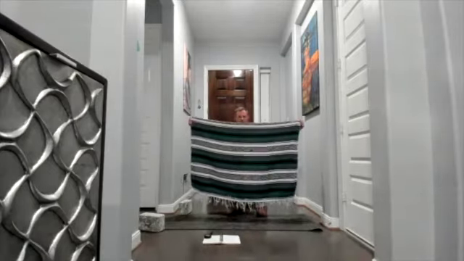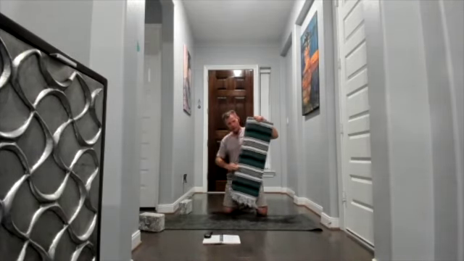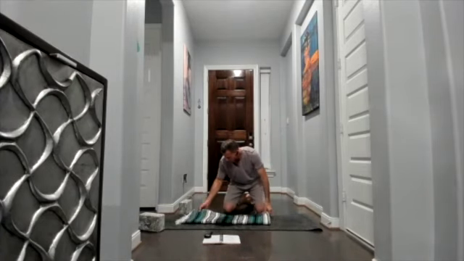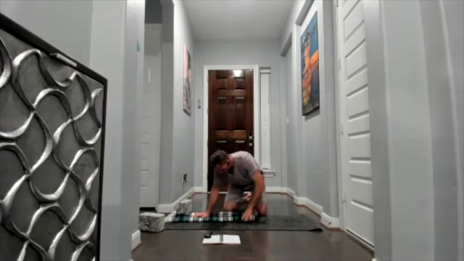So maybe starting with a half folded blanket. Fold it into a quarter. Fold it into an eighth. And if you already know the width of your belly roll, go ahead and fold it however you like. The more narrow the initial fold before you start to roll, the more sensation you'll get. I like more, so I'm going to go more narrow.